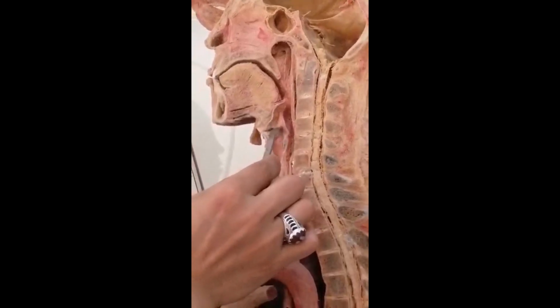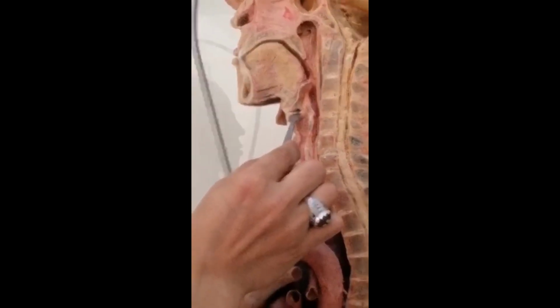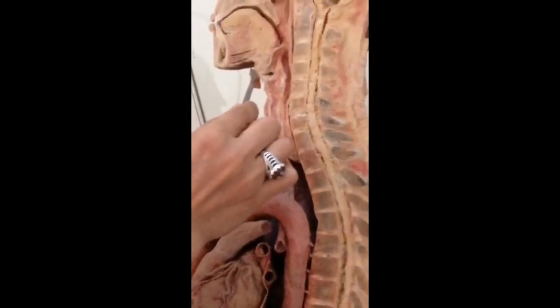Anteriorly the vocal process of the arytenoid cartilage is attached to the vocal ligament, while the anterior end of the vocal ligament is attached to the inner surface of the thyroid cartilage.